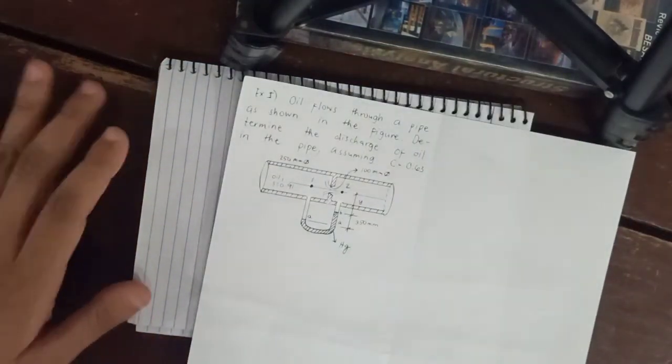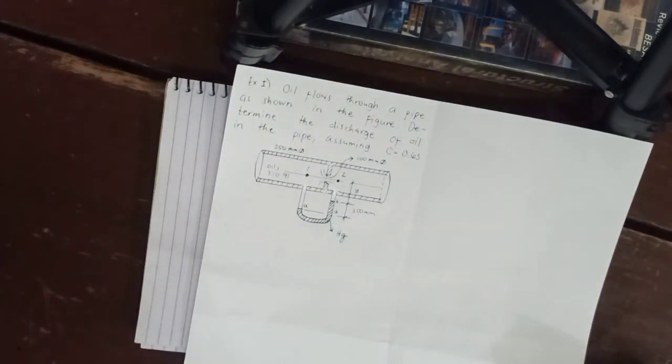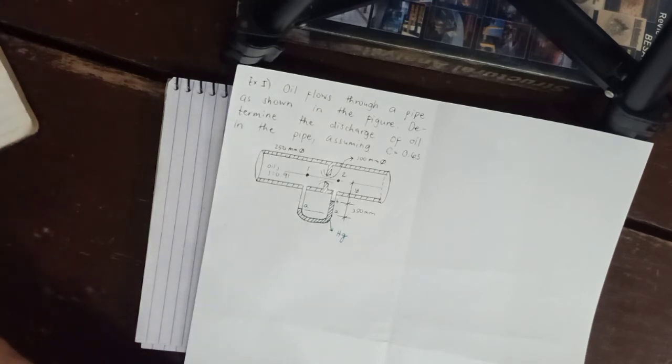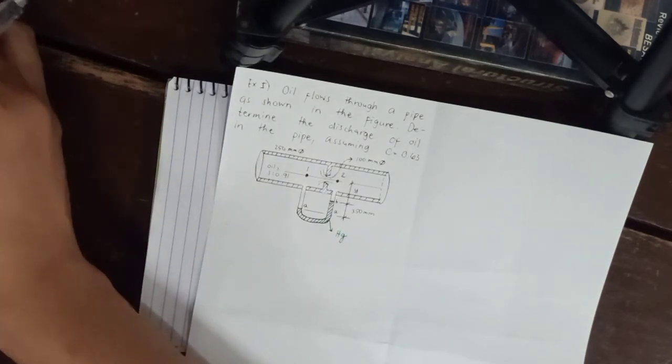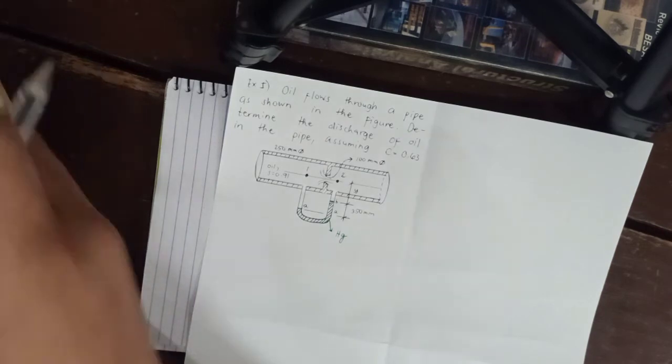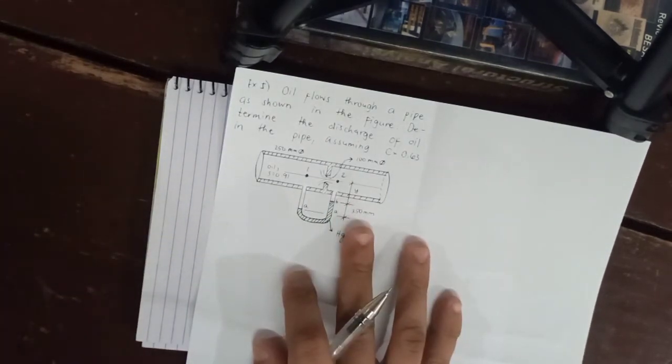So lastly, or last example, so that you can know more about our topic. Again, our topic is all about the coefficient of the orifice, or simply orifice, as well as device coefficients. So, last example.